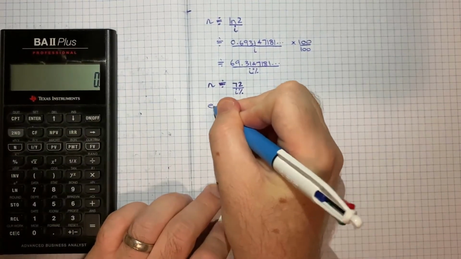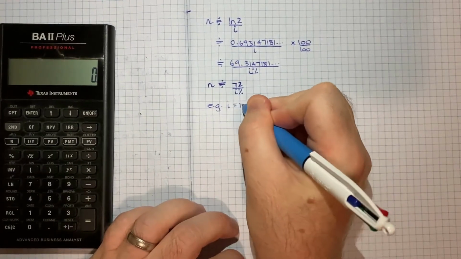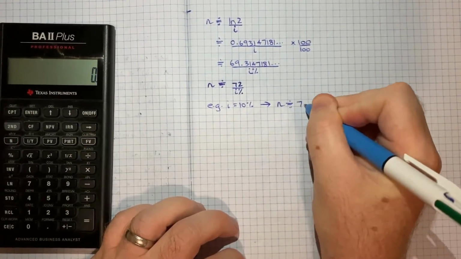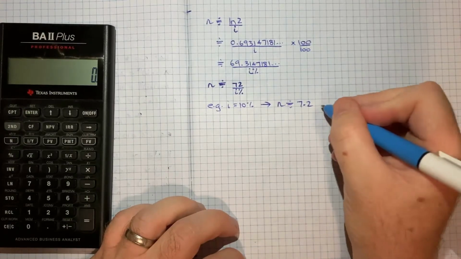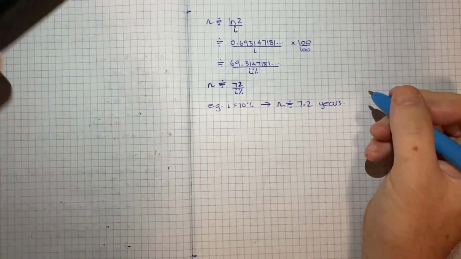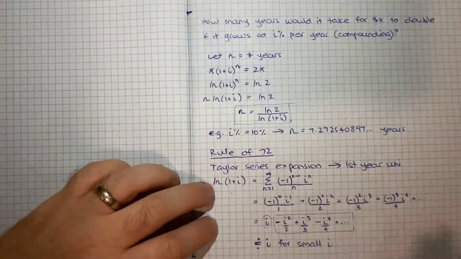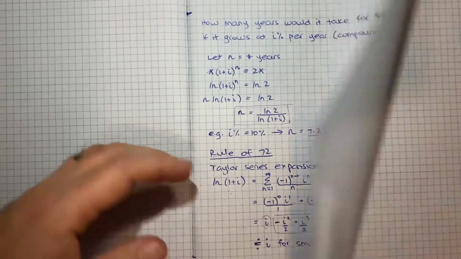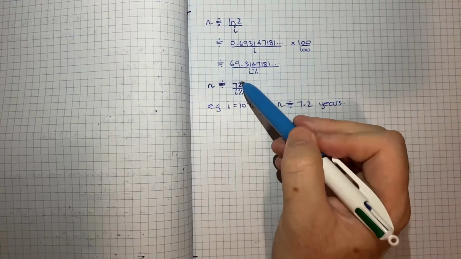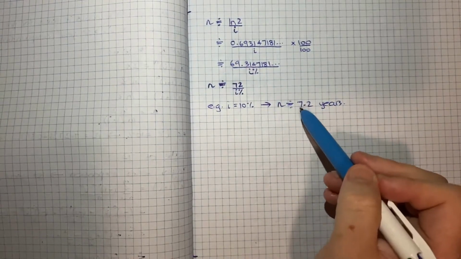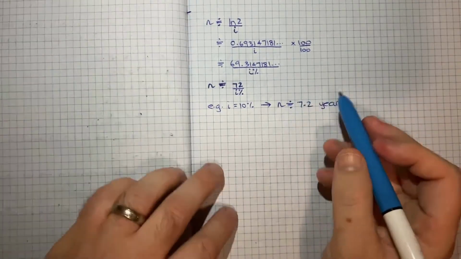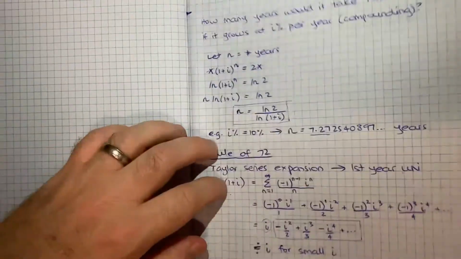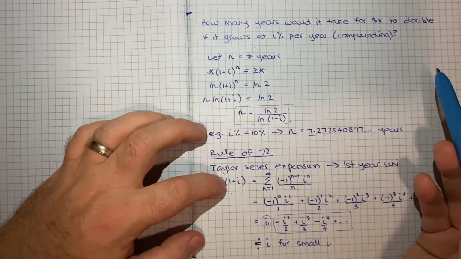So if we go back to our example of I is equal to 10%, you can see that 72 divided by 10, n would be approximately 7.2. 72 divided by 10 is 7.2 years. And if you compare that 7.2 with the precise answer, it's pretty close, obviously not perfect, but pretty close. So even by taking a number and just replacing it with a totally different number, we've gotten pretty close. And so you can see this approximation is a handy one to have if you want to think quickly about questions like this. How long does it take me to double my money?